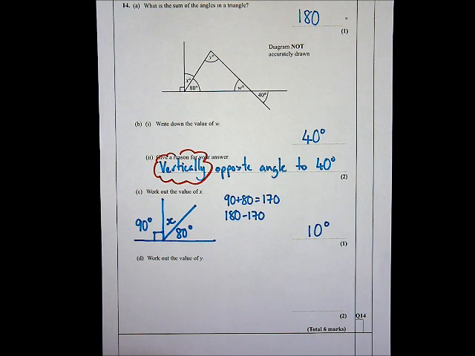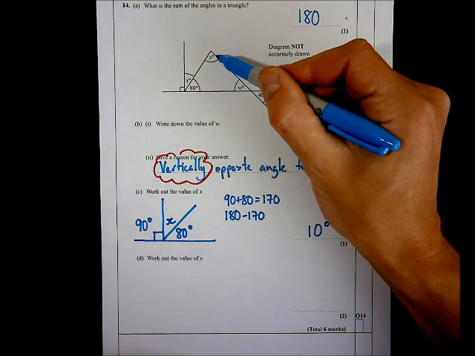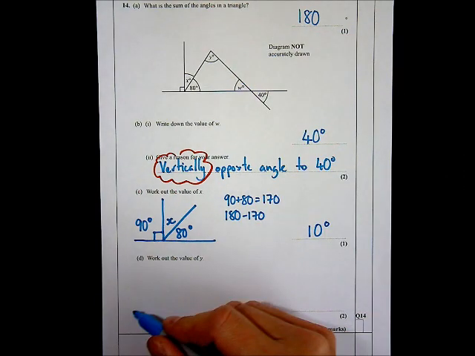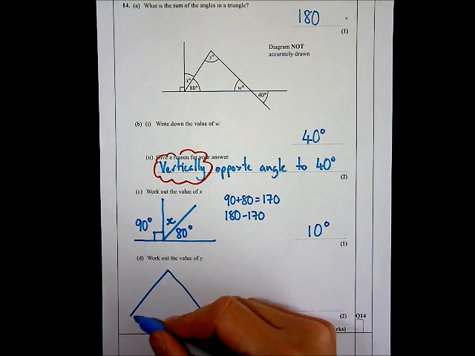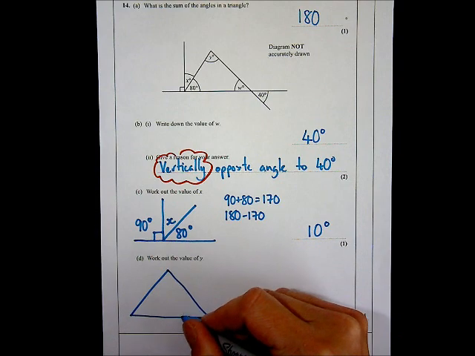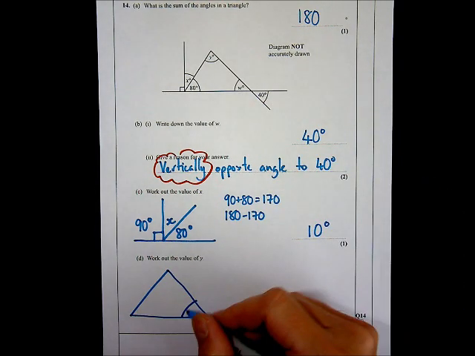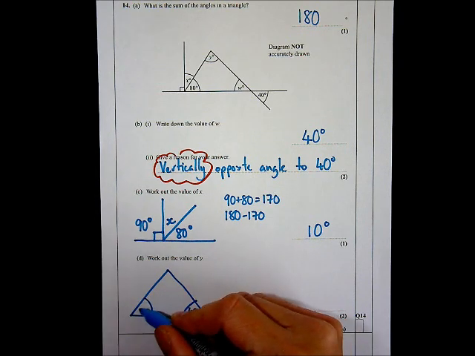In the final part of this question, I'm asked to work out the value of y. And y is this angle up here inside the triangle. So again, it doesn't hurt to draw the triangle out. I can see that w is this angle, which I've worked out in part B, part 1, so that's 40 degrees. I already know that this is 80 degrees.